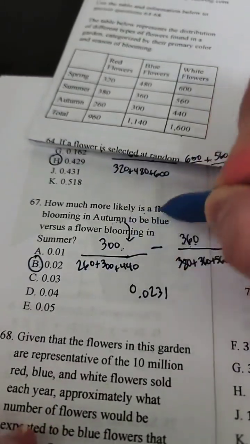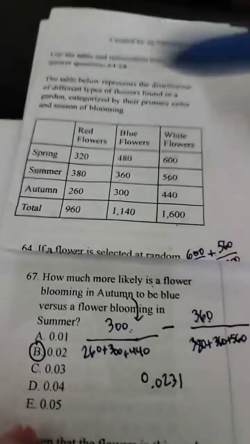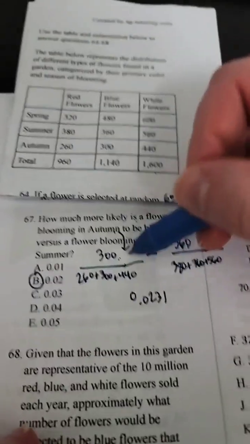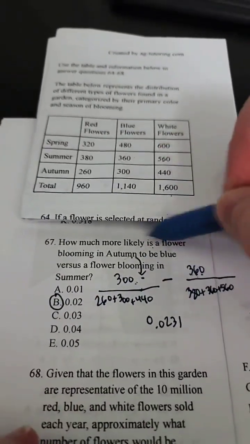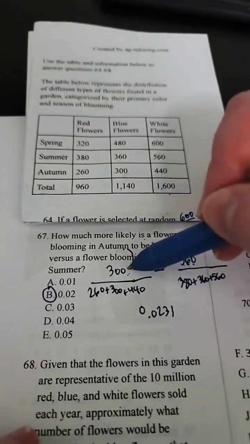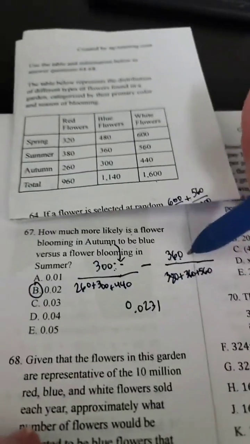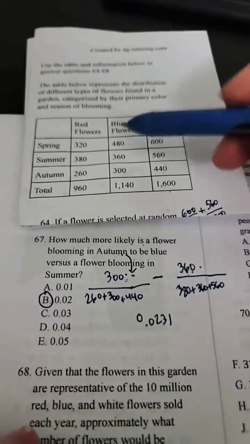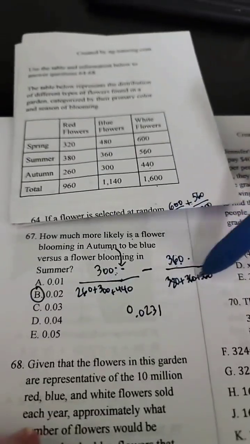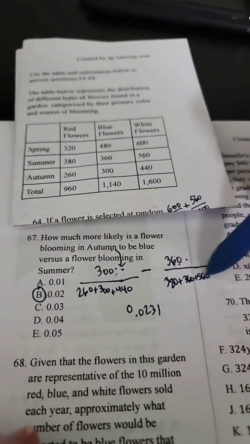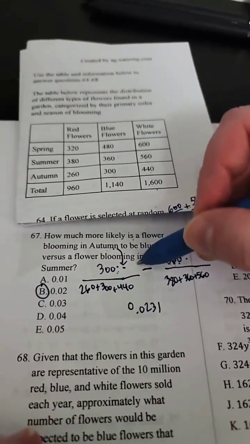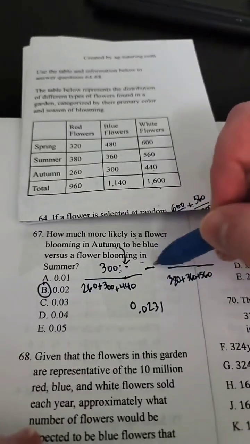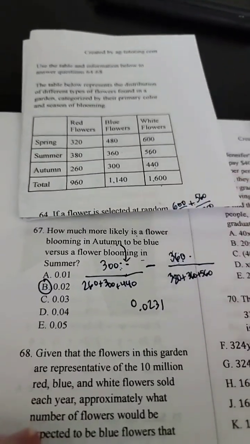Okay, people are saying they didn't understand this one. So all I did was I found the likelihood of a blue flower in autumn. So I said blue in autumn, 300 is what we're talking about. Out of all the autumn flowers, because it's just saying it has to be a flower that bloomed in autumn that's blue. So 300 out of all the autumn flowers, and then I did the same thing for summer. So I said summer being blue is 360 out of all of the summer flowers. And then it's asking how much more likely one is than the other. So it's just asking about the difference in the probabilities, the difference in the likelihood. So difference is subtraction.